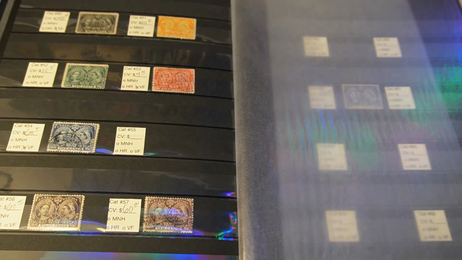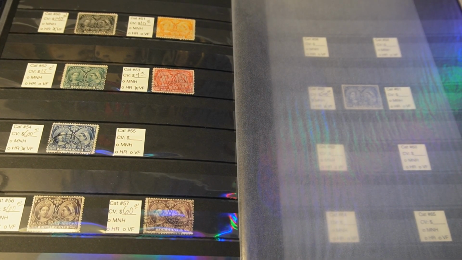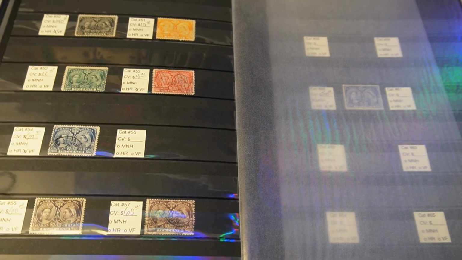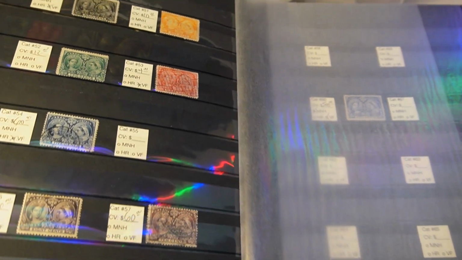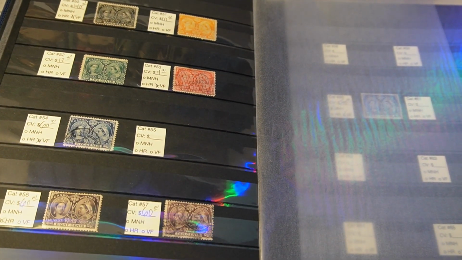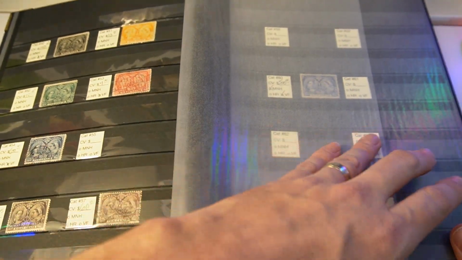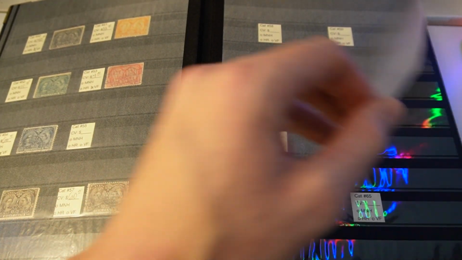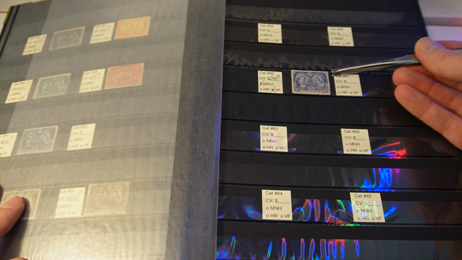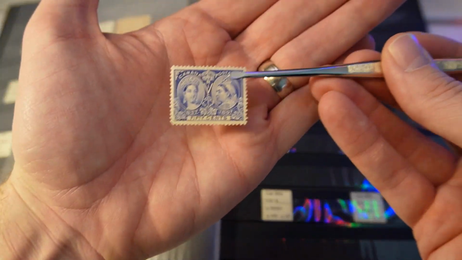The Jubilee series is one of the more sought-after series in philately, I would argue. I think it is a very, very fun series to collect. And the higher denominations are particularly sought after. This one came from one of you all, and thank you again.